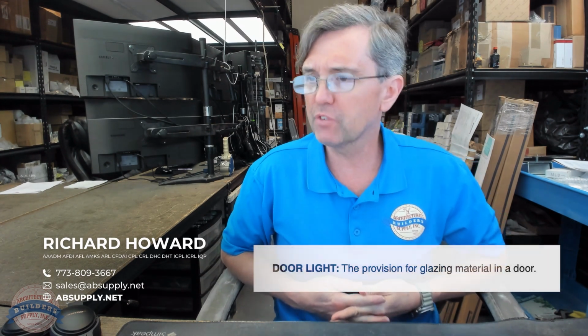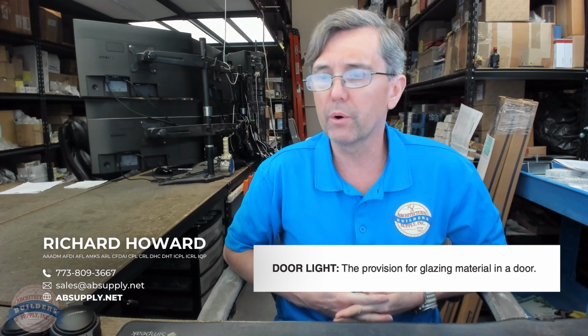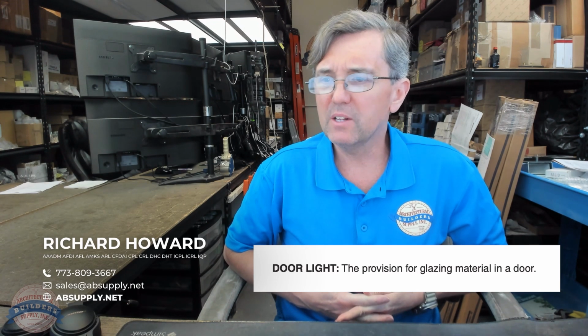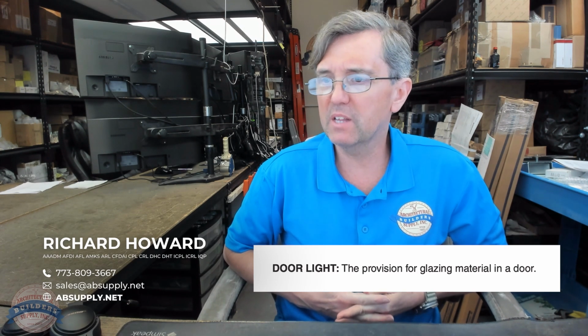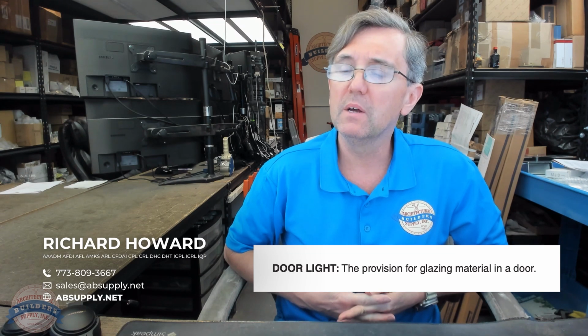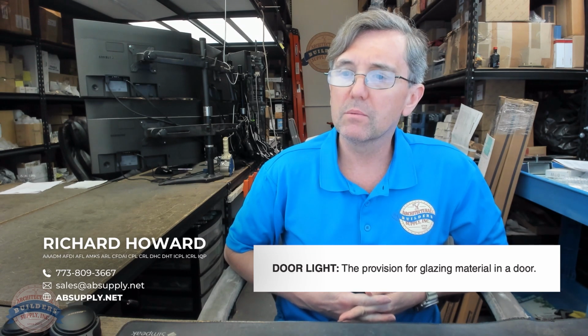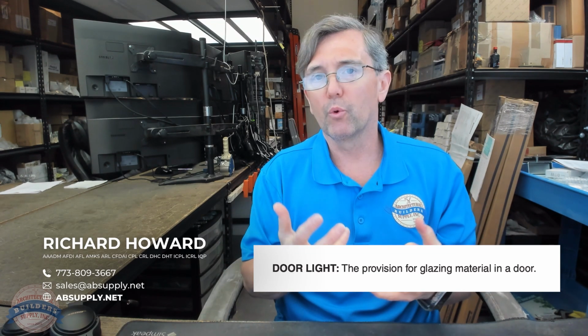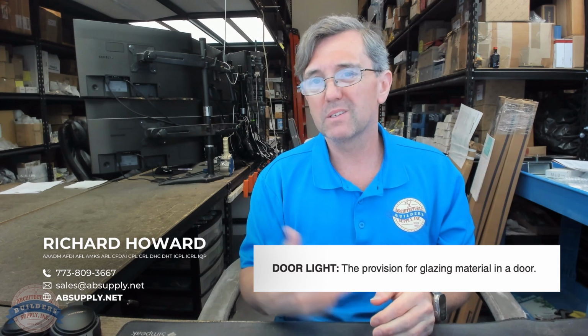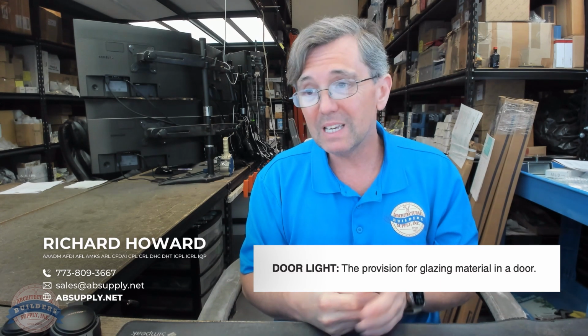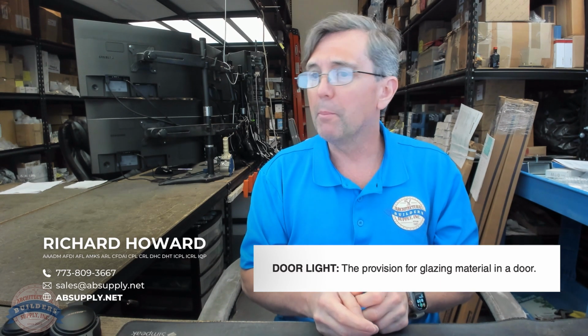The next definition is door light, and they have it defined as the provision for glazing material in a door. They spell light L-I-G-H-T. I can't say that that's wrong, but I would have expected it not to be spelled the same as the word light used in other terms like sunlight. L-I-T-E is what I would have expected. The bottom line is a door light.